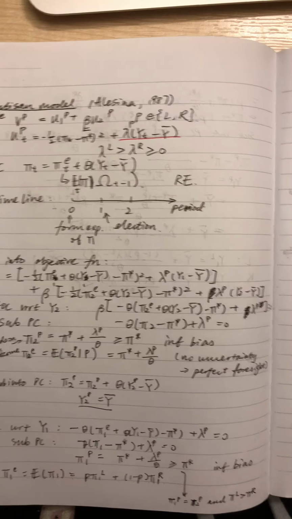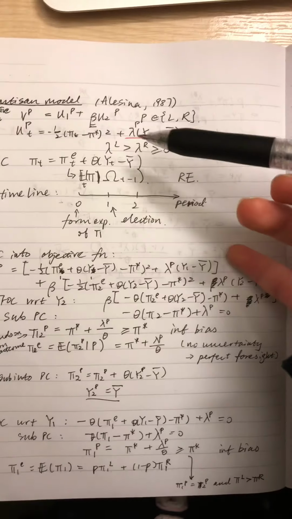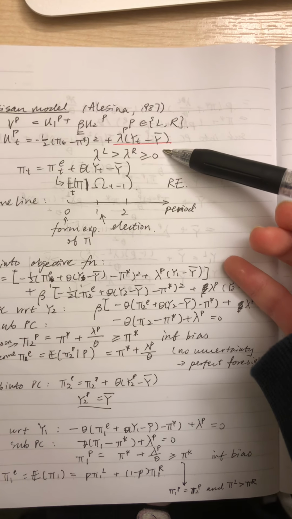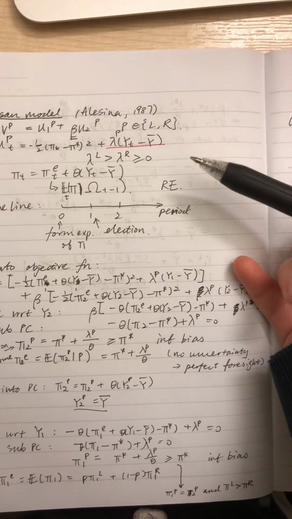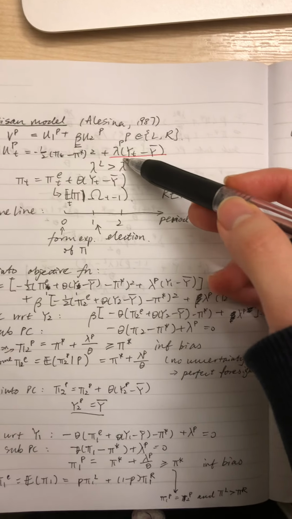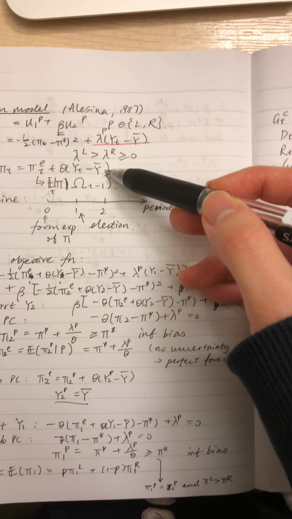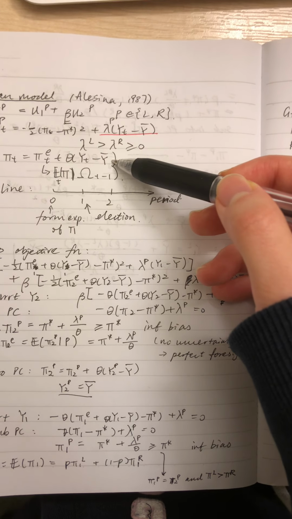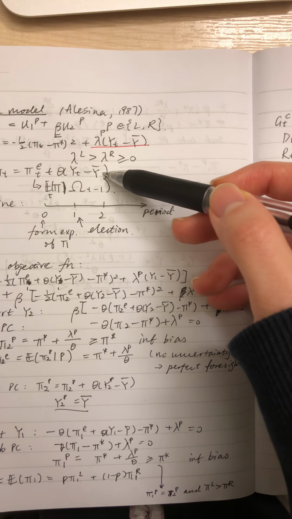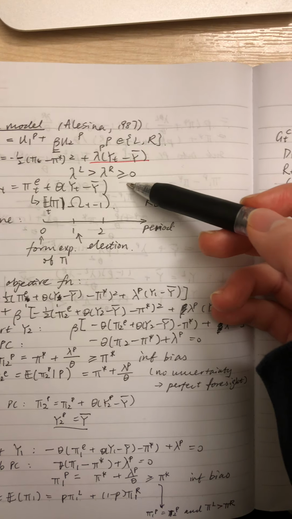in each period the utility function is going to be like this, and it's going to be party specific. In particular, the left-wing party is going to demand the output gap to be bigger than the right-wing party.